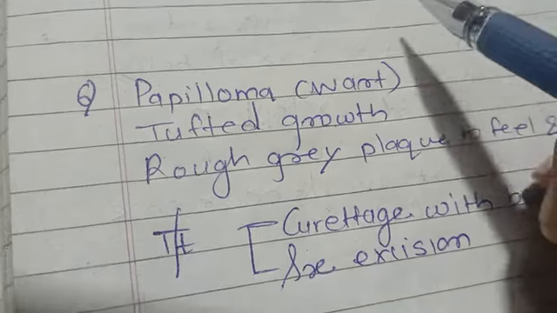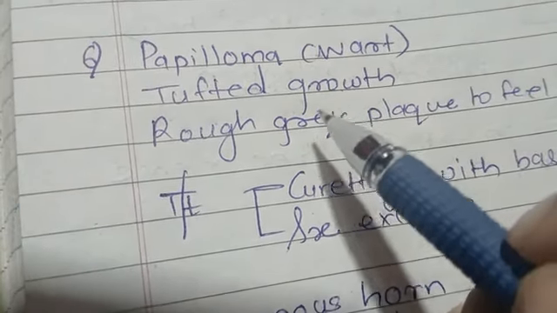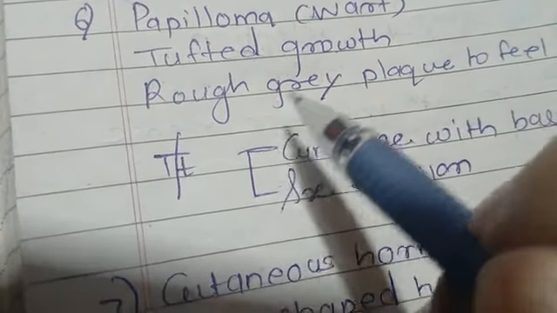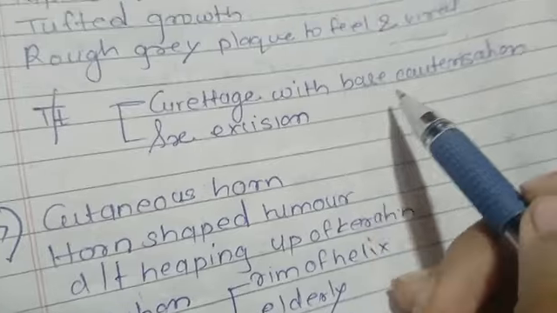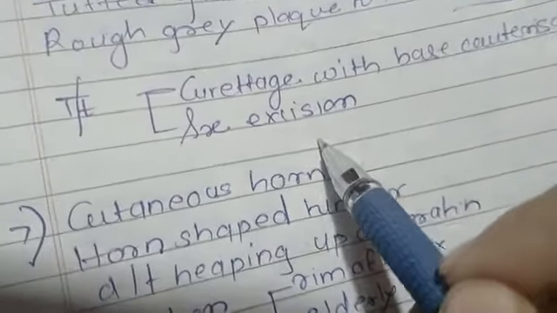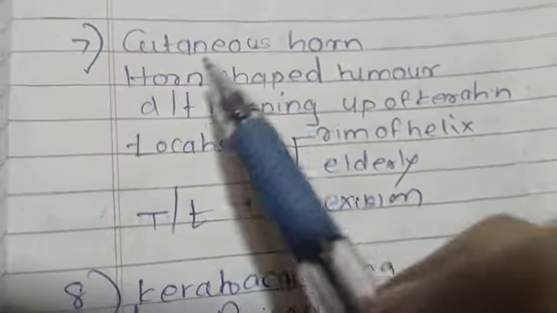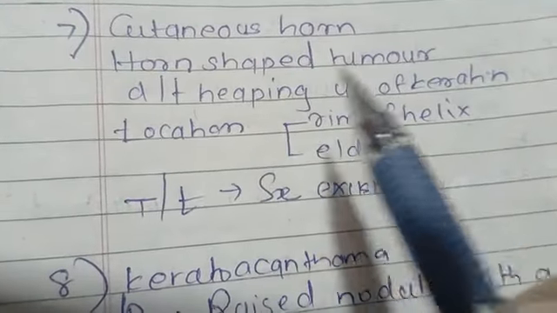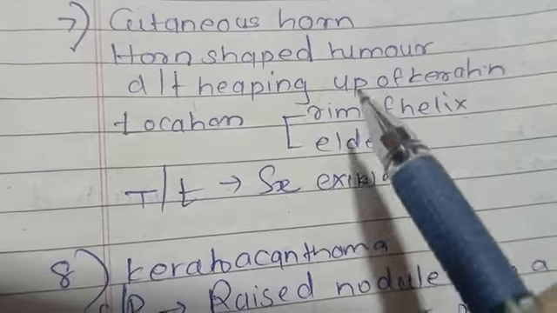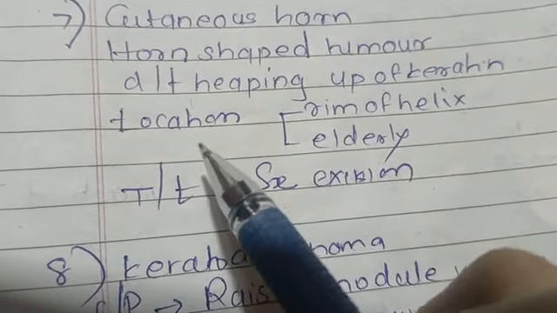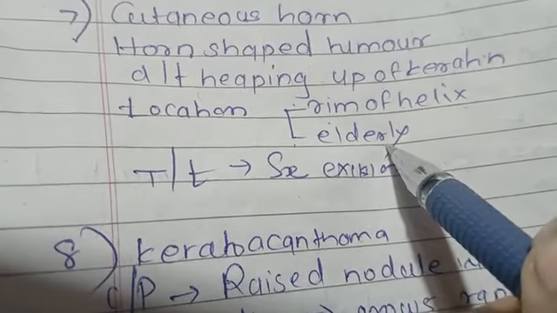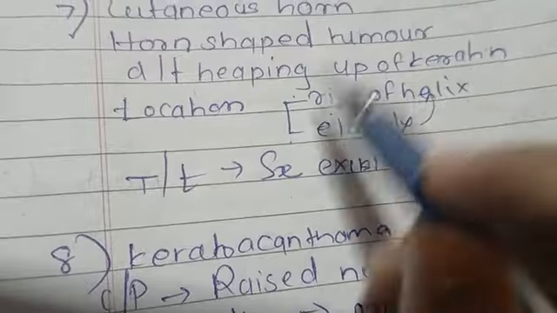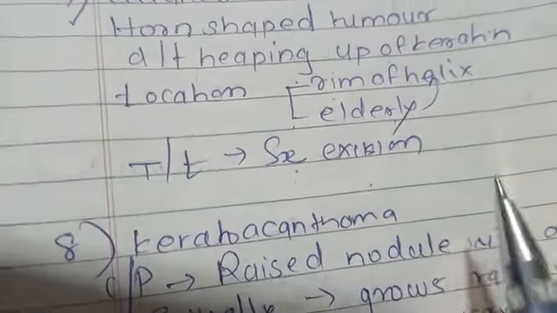Then we have papilloma or wart. It presents as a tufted growth, a rough grey plaque to feel, and it's viral in origin. Treatment is curettage with base cauterization and surgical excision. Next is the cutaneous horn. It's basically a horn-shaped tumor due to heaping up of keratin, and the location we find is at the rim of helix, and mainly it is seen in the elderly. Treatment is again surgical excision.